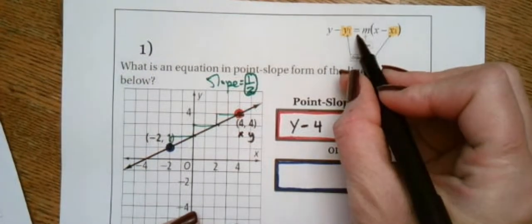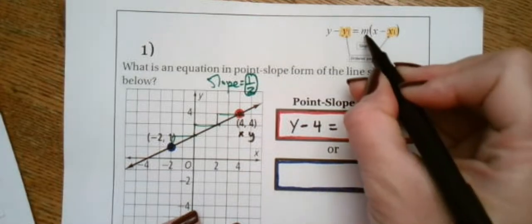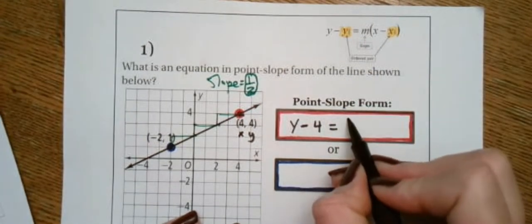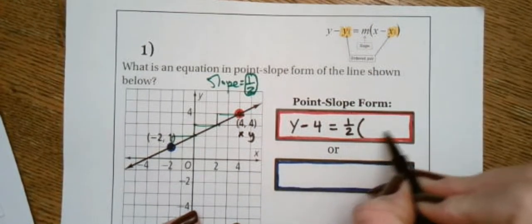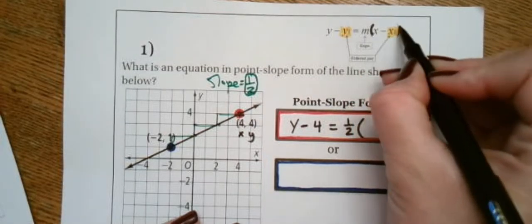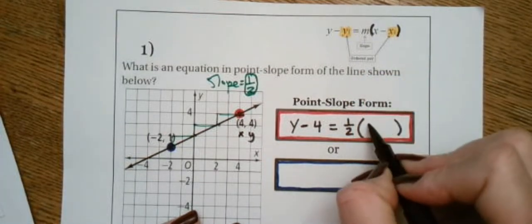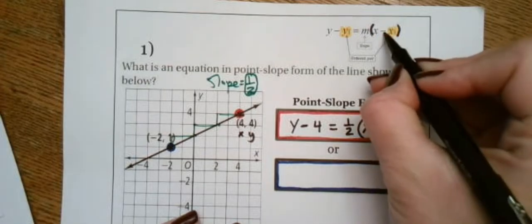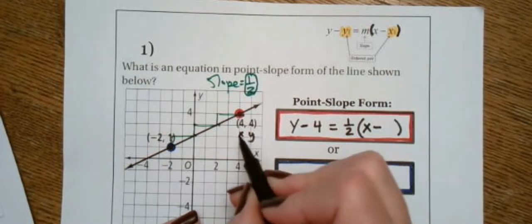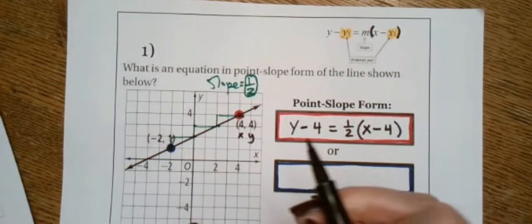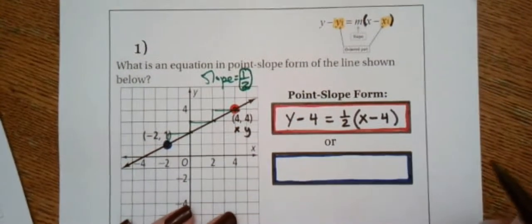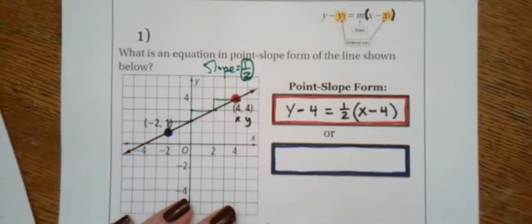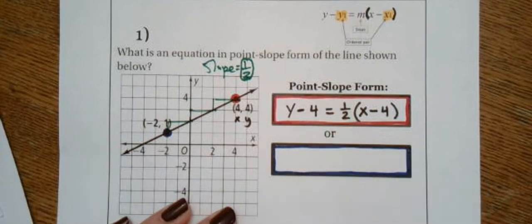Then we're going to put the equal sign next, and after the equal sign comes the slope. The slope is 1/2. Then big parentheses, you see them? And then we're going to go x minus, and then here we want to put the x-coordinate. The x-coordinate happens to be 4. Pretty foolproof because both coordinates are the same thing. So here I have the equation of the line in point-slope form.